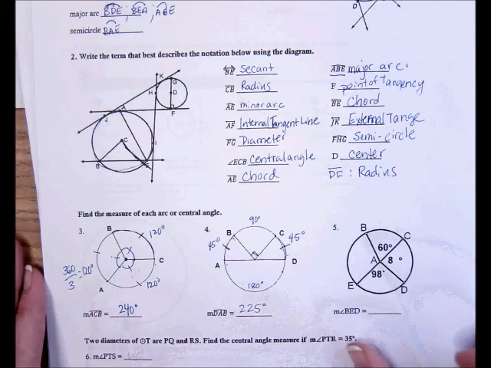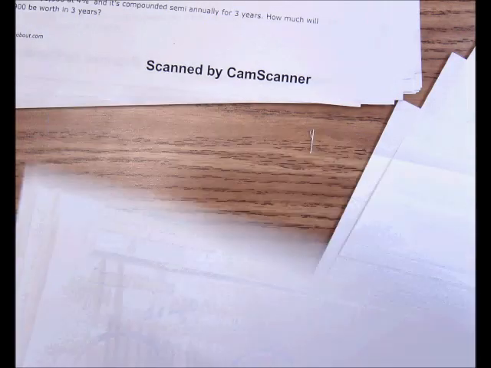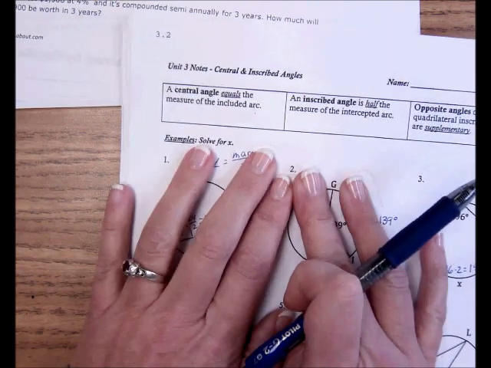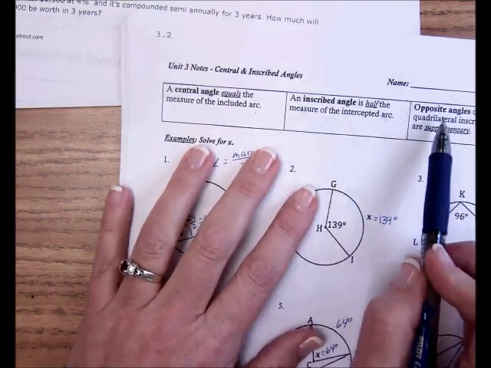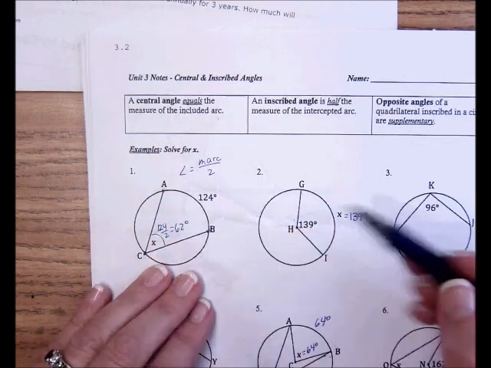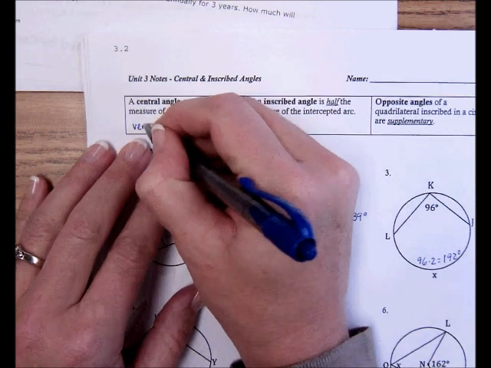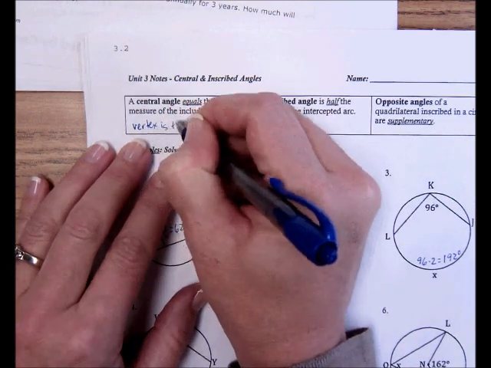But we can go on to the next page. Let's go on to page 5, because it talks a little bit about central angles, inscribed angles, and opposite angles. Central angles are angles that have the vertex in the center of the circle. So the vertex is the center.